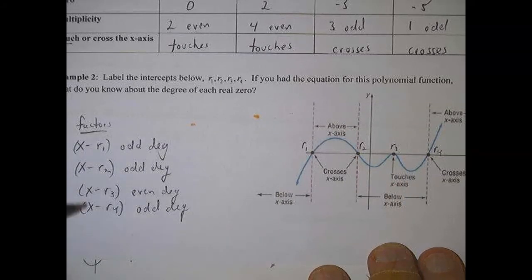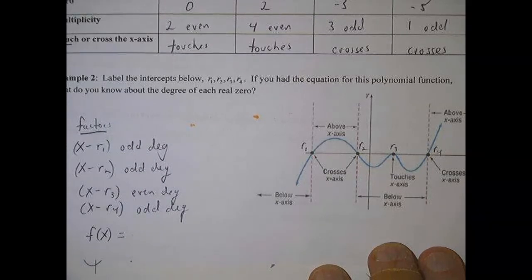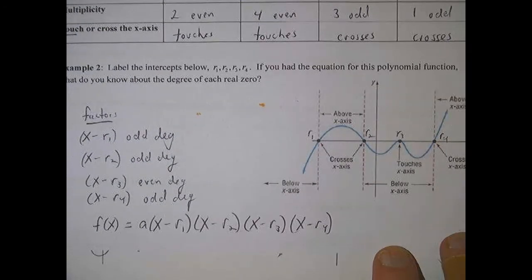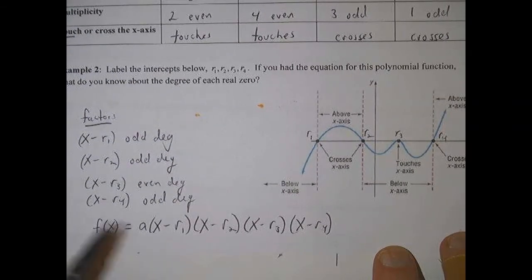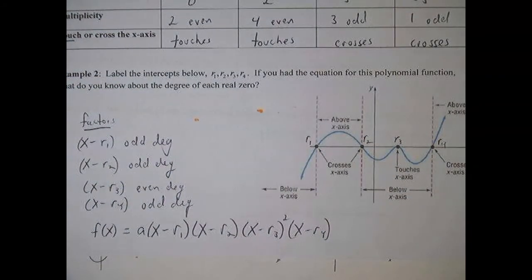So now I'm just going to multiply these all together and call that my function. So f of x is, and I'm going to throw in an a here, and I'll tell you why in a minute, x minus just the product of each one of these 4. Okay, so there's my 4 factors, and because this one, R3, again, since it touches, it's even, I'm going to make that a square, make that a multiplicity of 2, and there's a possible function.